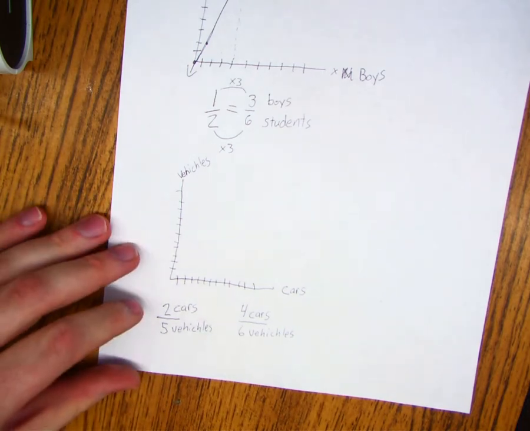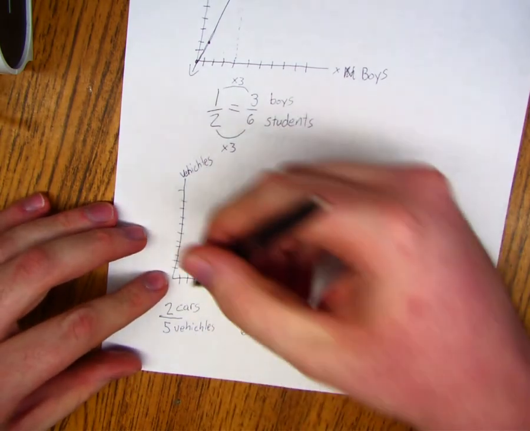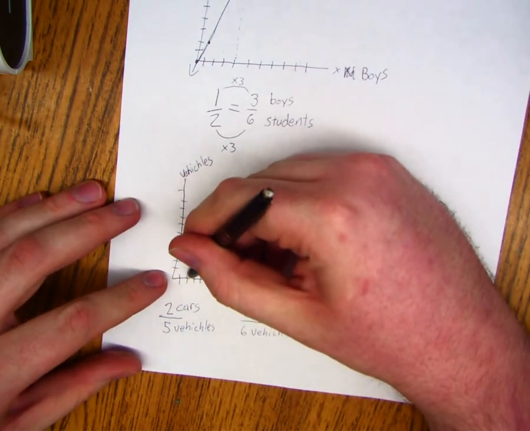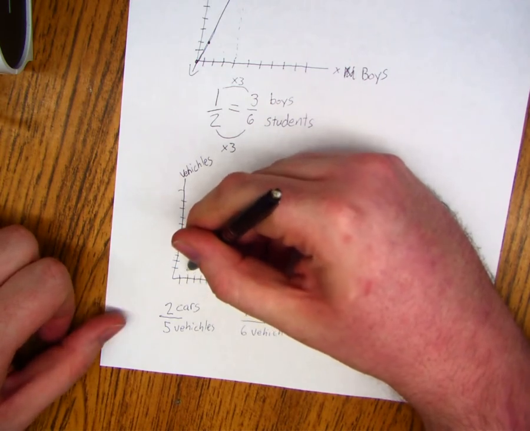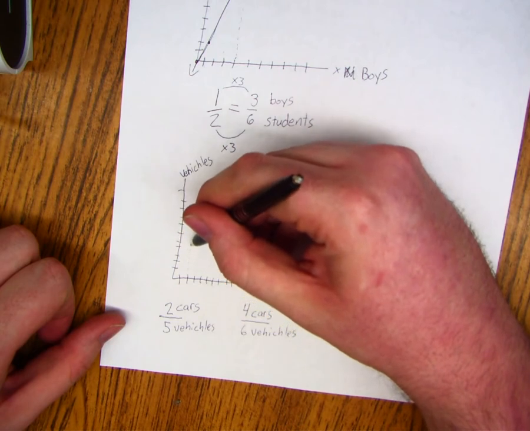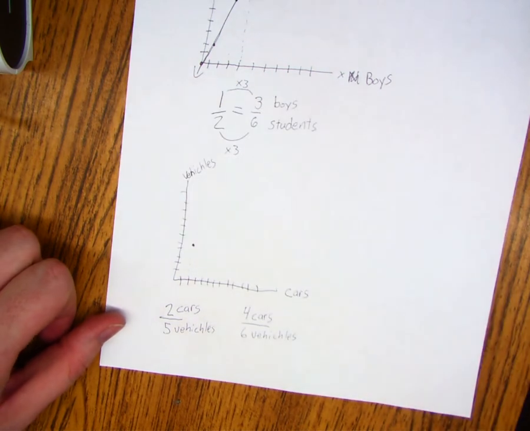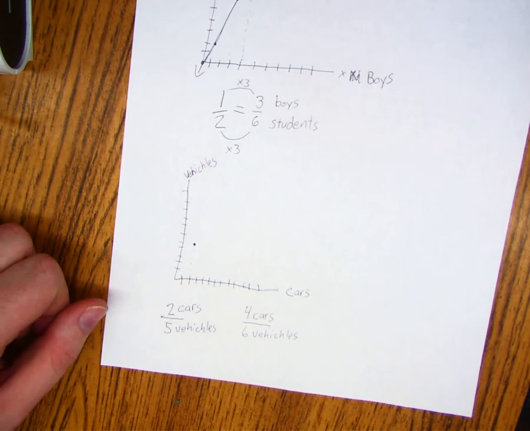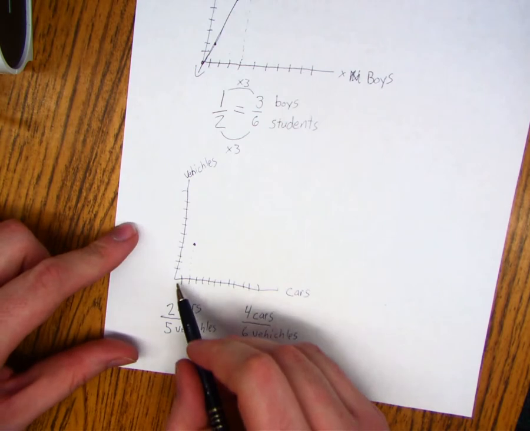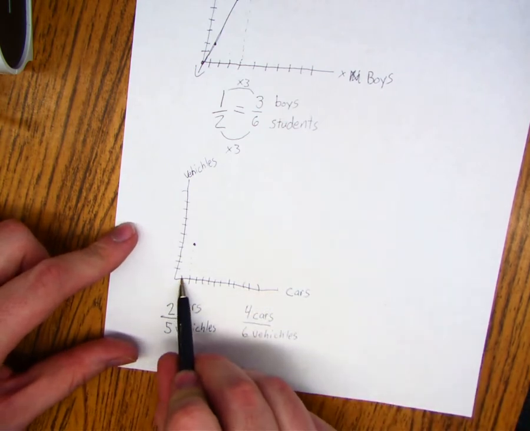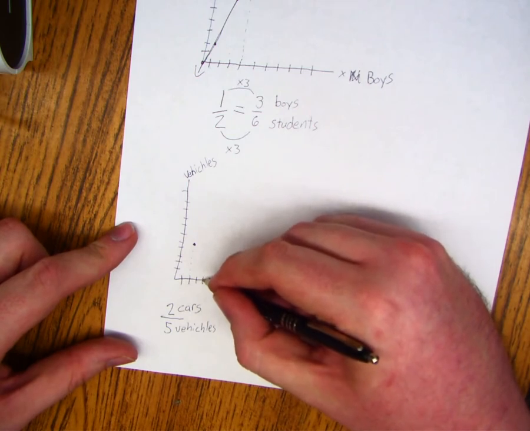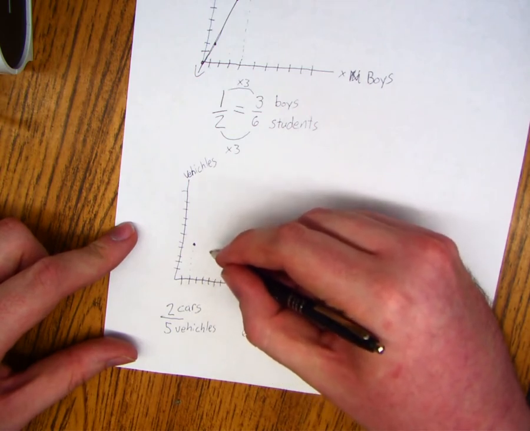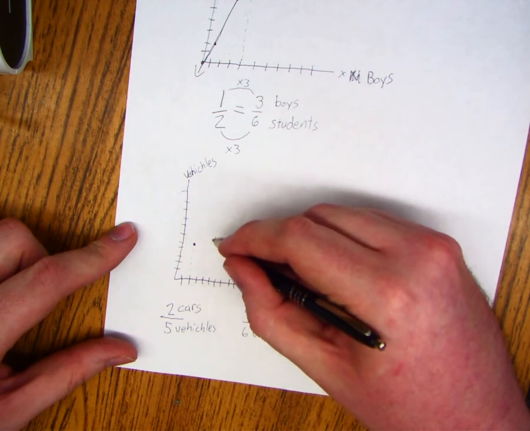So, let's see how we did. First off, we have 2 cars. Go over 2. And then we go up 5 along our vehicles. So we go 1, 2, 3, 4, 5. Alright, and that gives us 1 point. And now, we'll go over to the point where we have 4 cars. So I'll go over 1, 2, 3, 4. And then I'm going to go up 6 vehicles. So I'll go up 1, 2, 3, 4, 5, and 6.